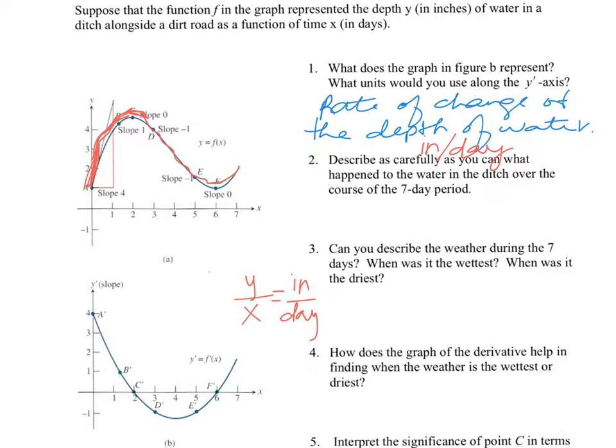Now, it wants to know when it's the wettest, when it's the driest. Wettest would be at x equals 2, it looks like, so day 2. Right, that's just when it's at a maximum. Okay. And the lowest point looks like it's at 6. Okay, or at 0. Yeah, it looks like it's a 0 too, right?